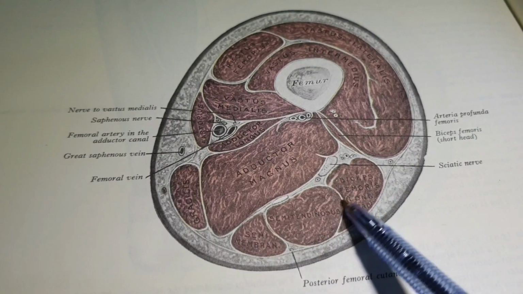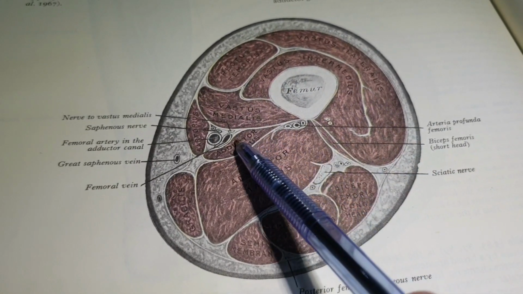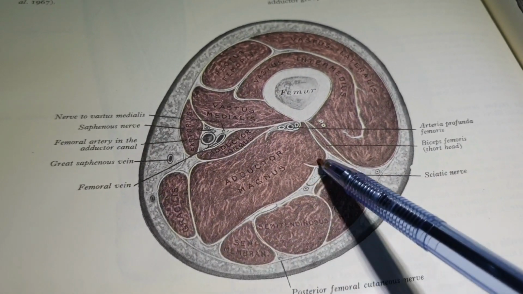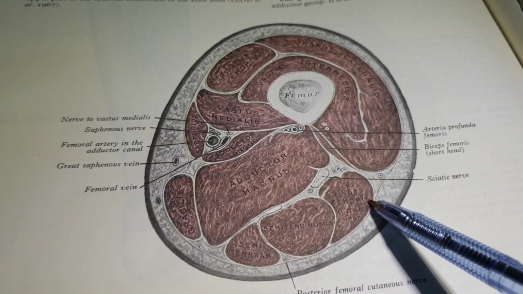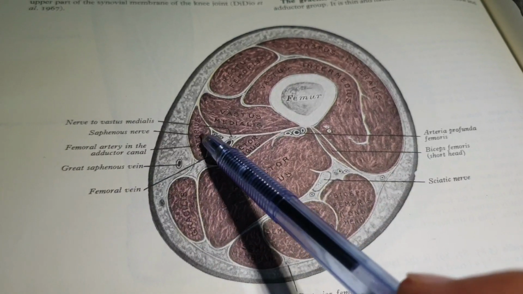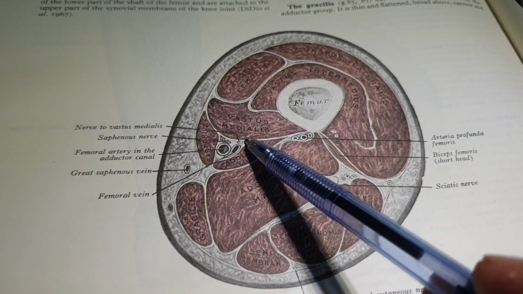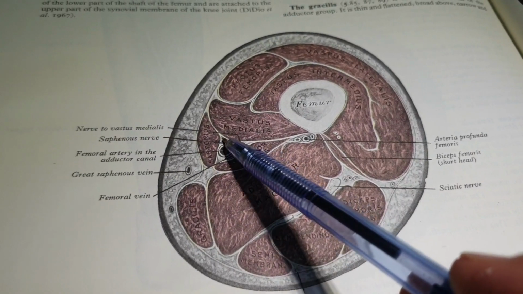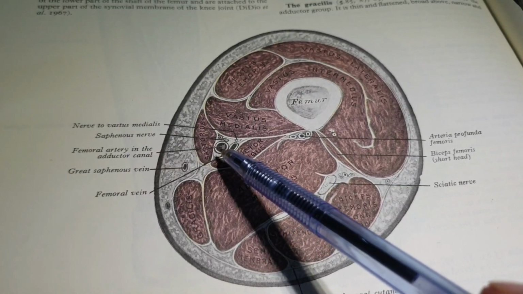So these are the muscles of the posterior compartment of thigh. So this is the anterior compartment, this is the medial compartment, and this is the posterior compartment of thigh. Now this muscle here is the sartorius muscle, and this triangular structure, this triangular gap, is the adductor canal. So the boundaries are very clearly visible in this diagram.